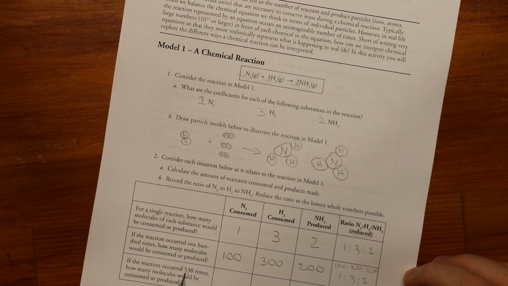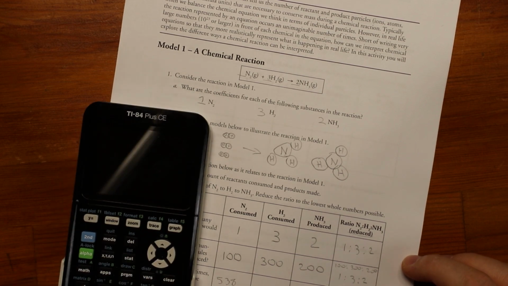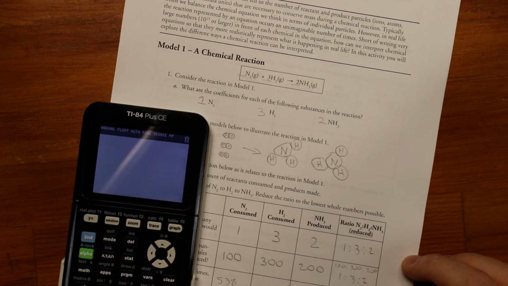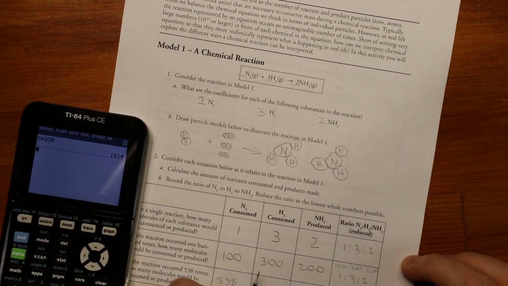And if it occurs 538 times, how many molecules would be consumed or produced? Well, I'd have 538 here, and then I'll need my calculator, right? 3 times 538 is 1,614, and 2 times 538 is 1,076, right?